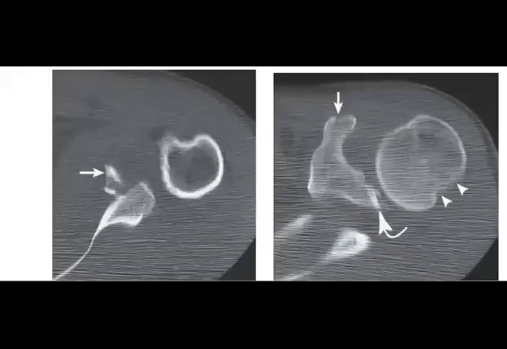So osseous Bankart, and what will you expect for the humeral surface lesion? Hill-Sachs, yeah, Hill-Sachs lesion. So Hill-Sachs is a deformity of the humeral head, with an osseous Bankart. So it is like a pathognomonic case, a very easy one.